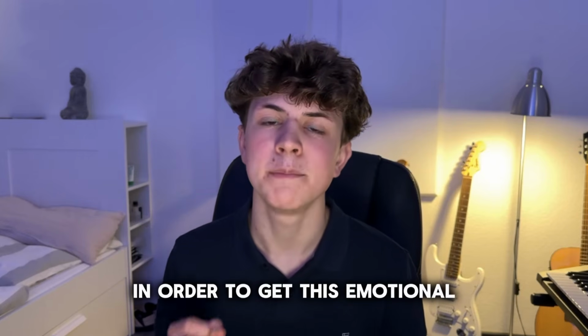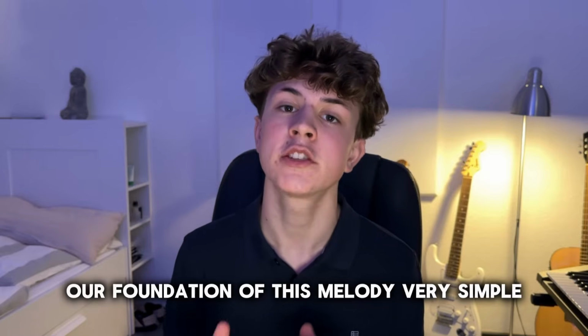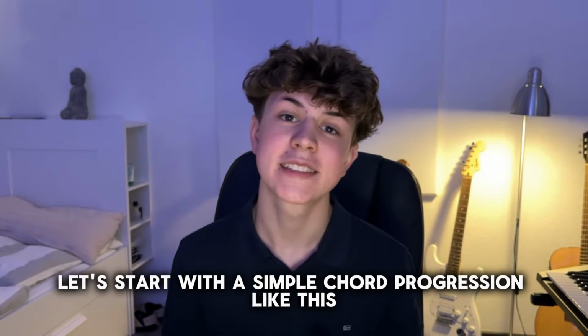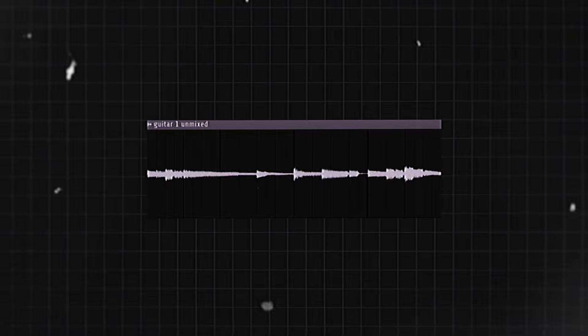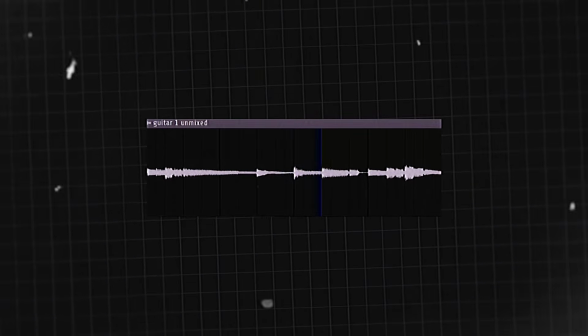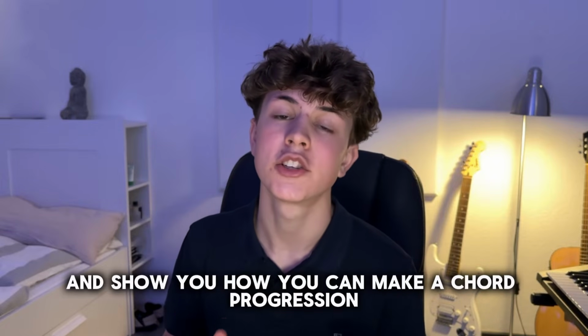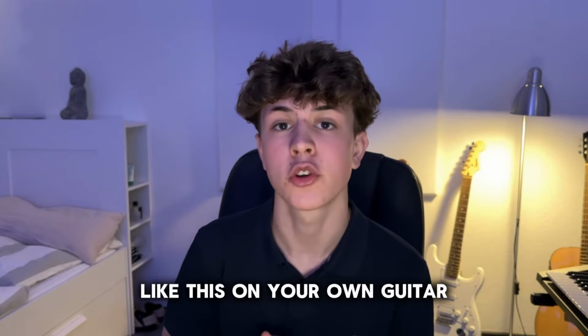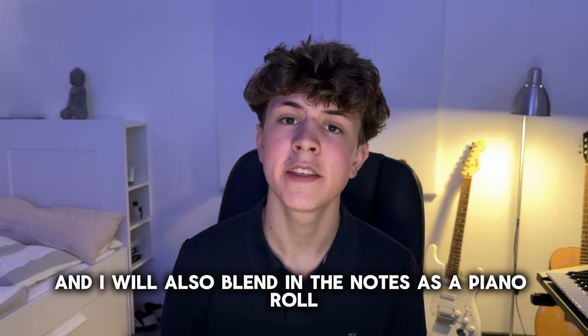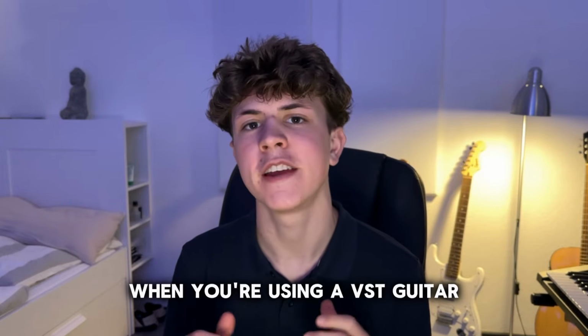In order to get this emotional but catchy and bouncy sound, we gotta keep the chords, our foundation of this melody, very simple. So let's start with a simple chord progression like this. Now I'm gonna grab my guitar and show you how you can make a chord progression like this on your own guitar. And I will also blend in the notes as a piano roll, so you can come up with something similar when you're using a VST guitar.